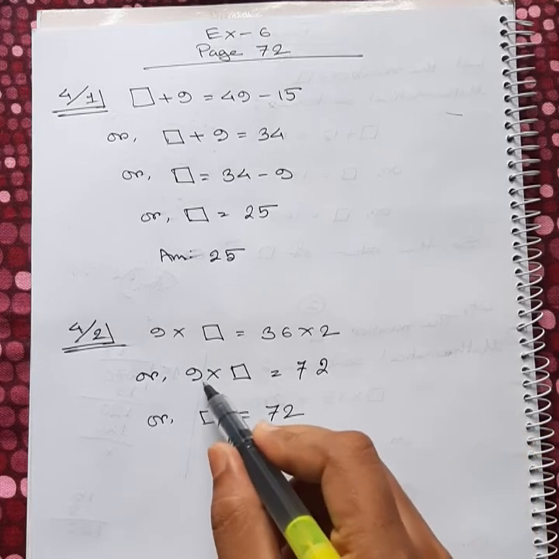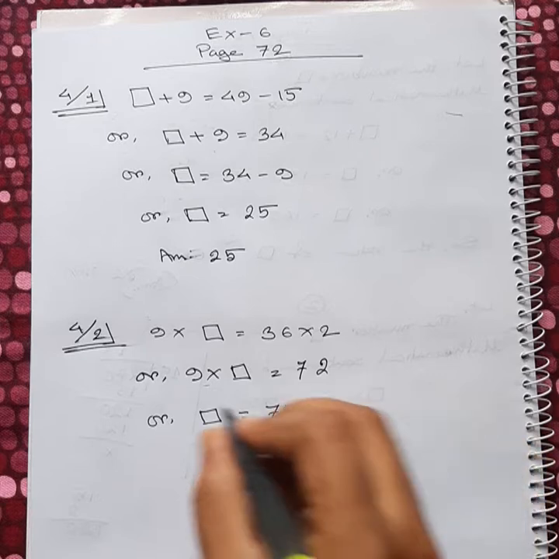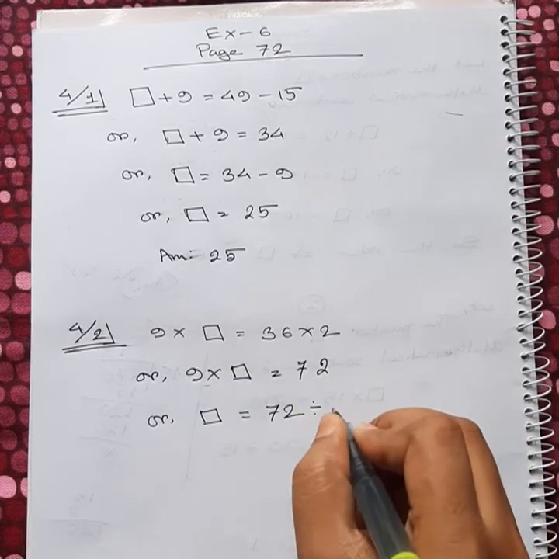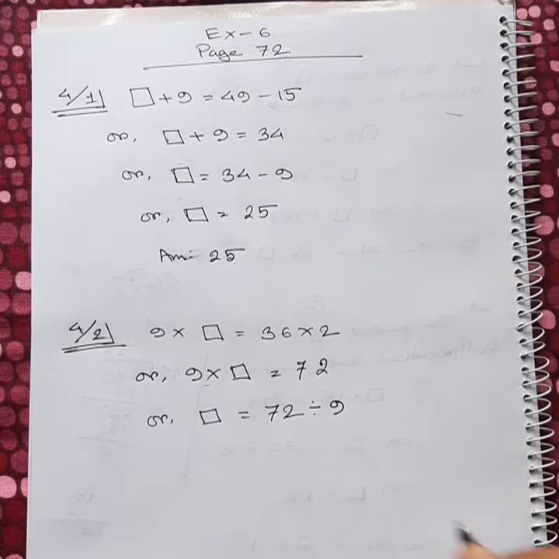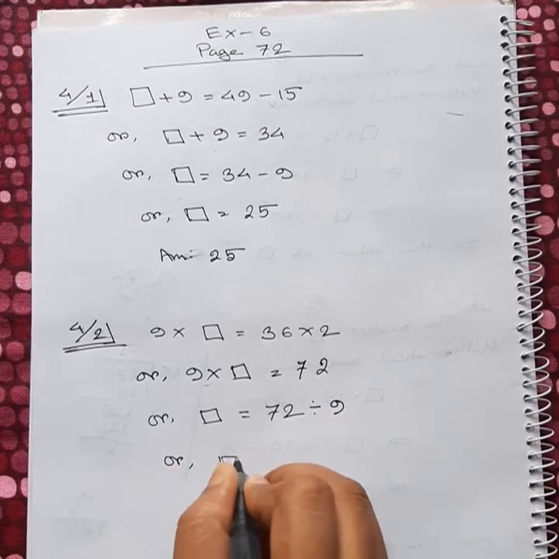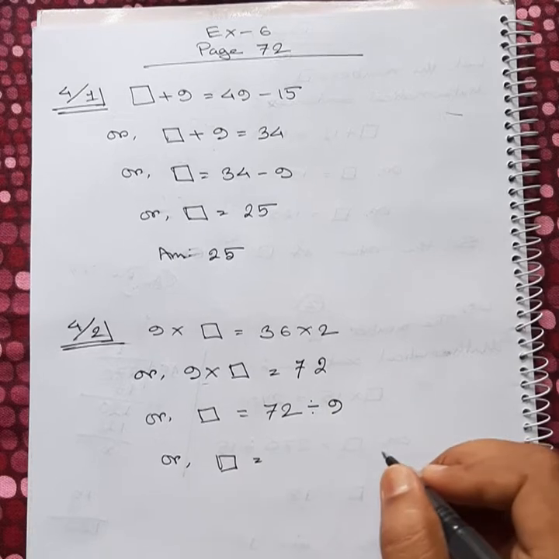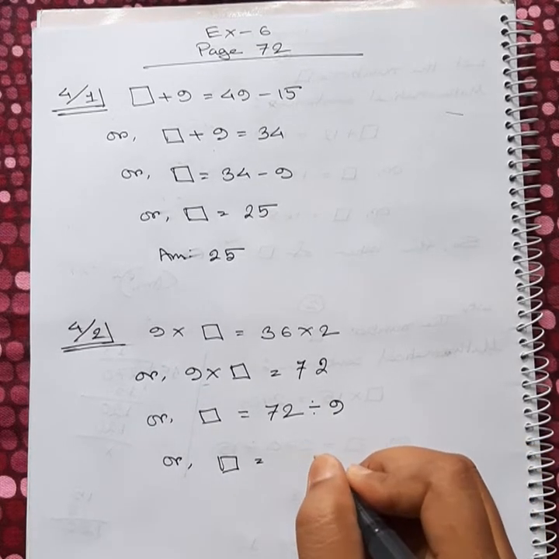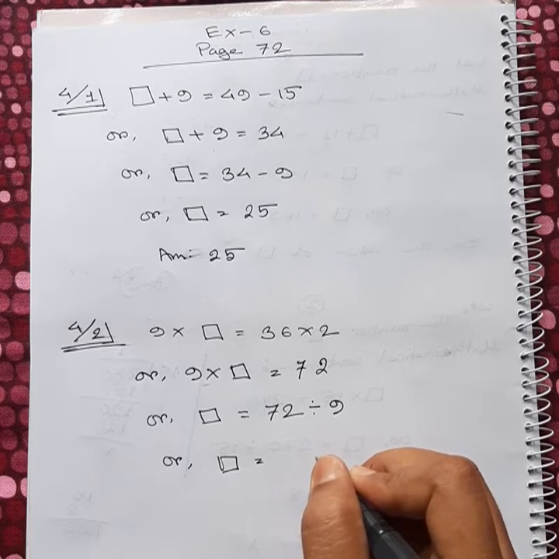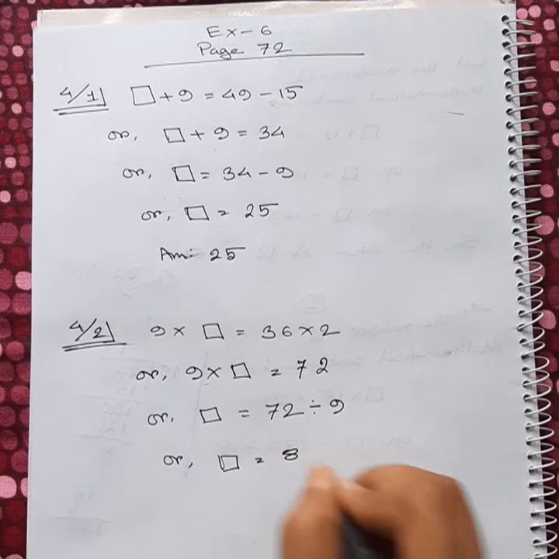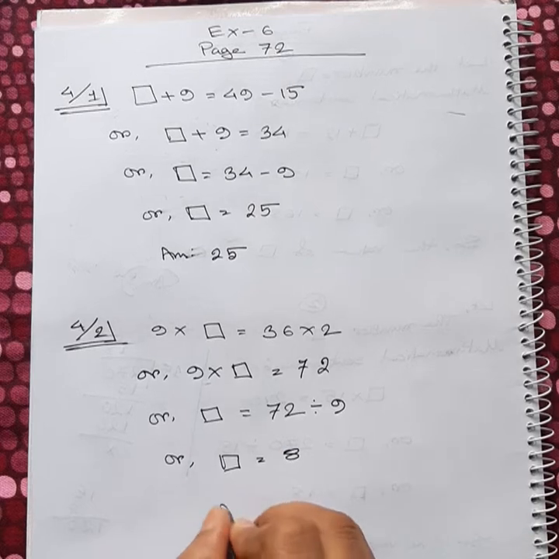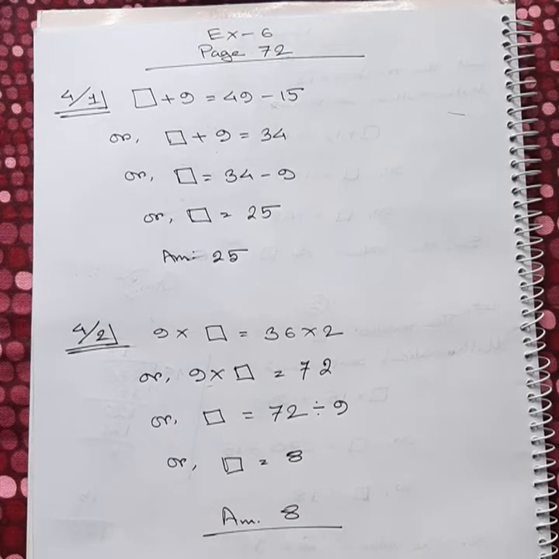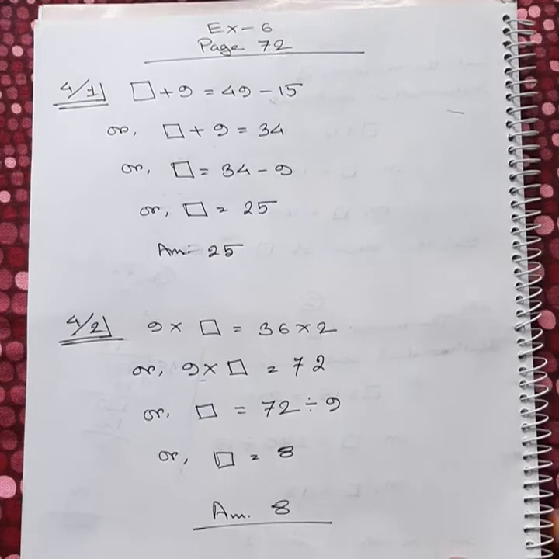Okay, so I am going to take that 9 over here, it was in multiplication, and if we take it to the other side, it will become division. So can anyone tell me the answer, please tell me. I am waiting for 1, 2, 3. Oh yes, it is 8. So the answer is 8. Okay, now I am going to show you the rest of the 2.